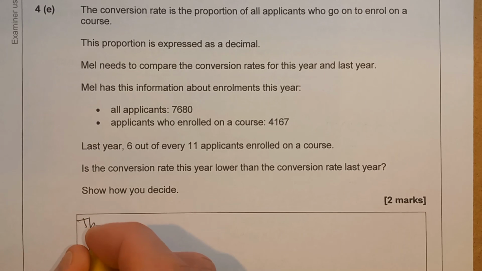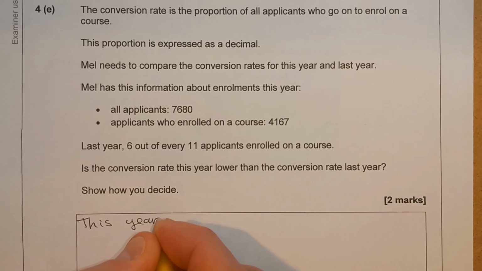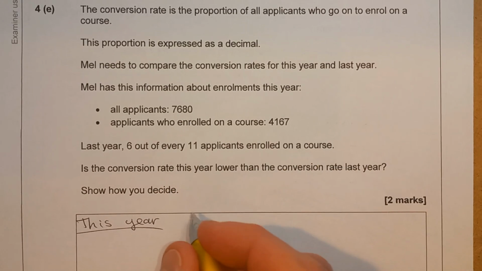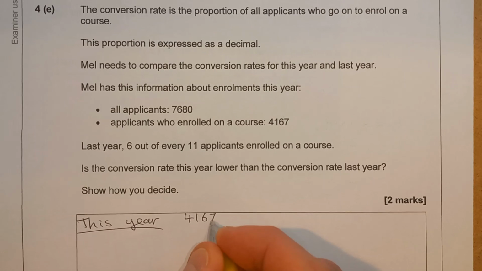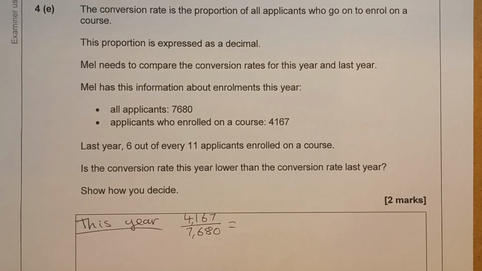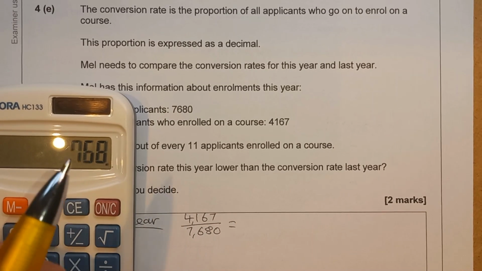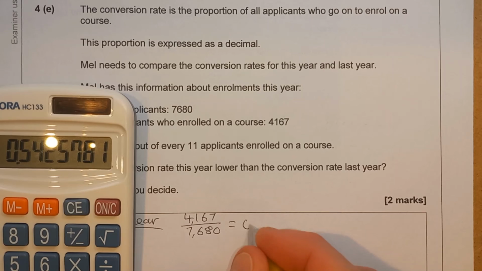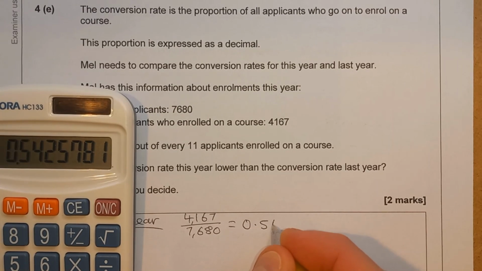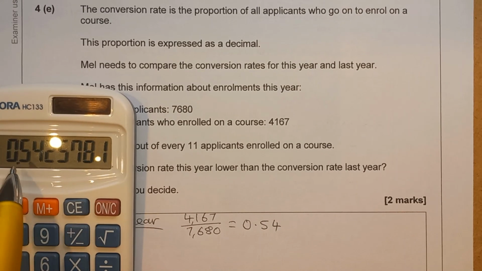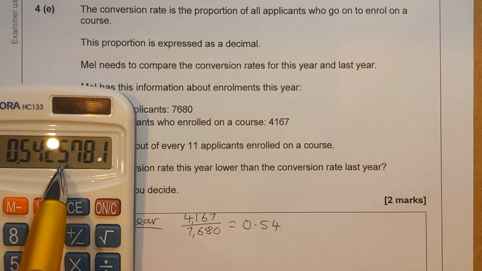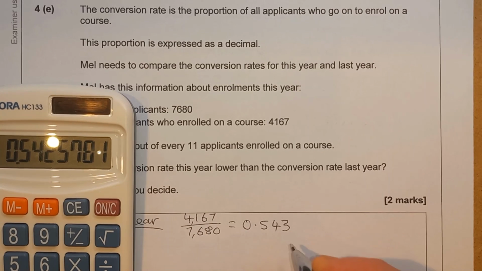Let's do this year first, because those are the numbers that have come first. So it's 4,167 out of 7,680. We get 0.54. I'm going to do it to 3 decimal places, so 542, but this is 5 or more, so we're going to round it up to 543.